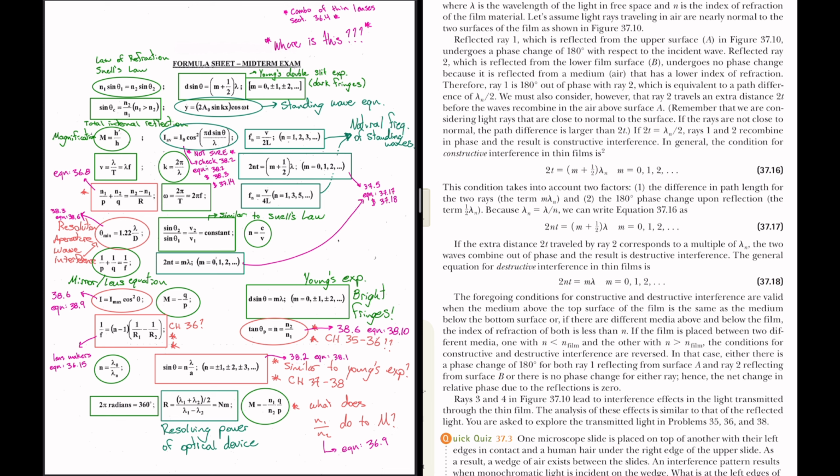In general, the condition for constructive interference in thin films is, and then they give you this general equation. By the way, this general equation is nowhere in the equation sheet, but if you use this equation and plug in this from above, you can basically derive this equation and this equation, which are both in the equation sheet. So this condition takes into account two factors. One, the difference in path length for the two rays, the term m lambda subscript n, and two, the 180-degree phase change upon reflection, the term 1/2 lambda subscript n.